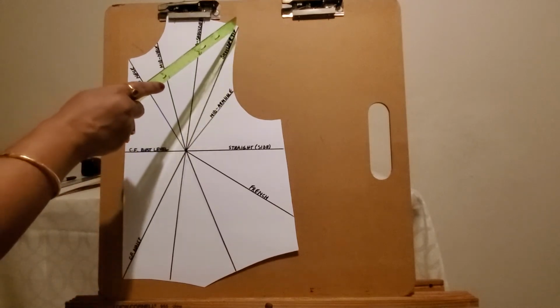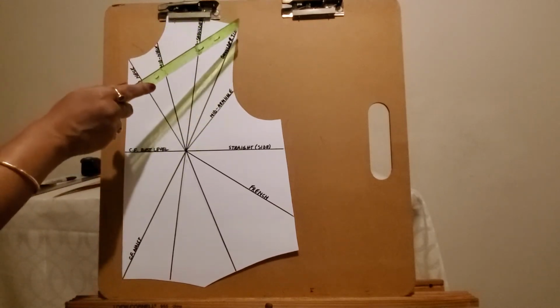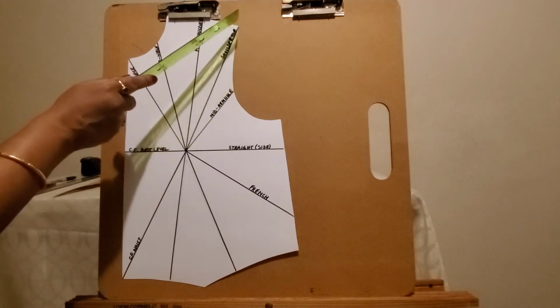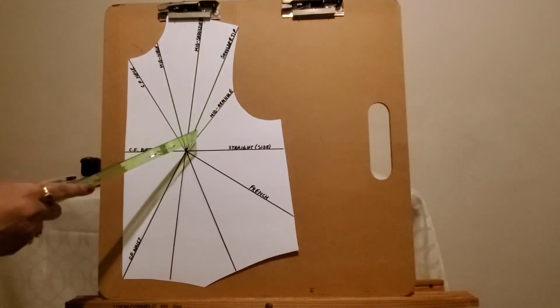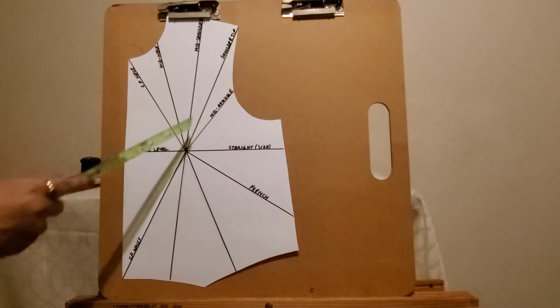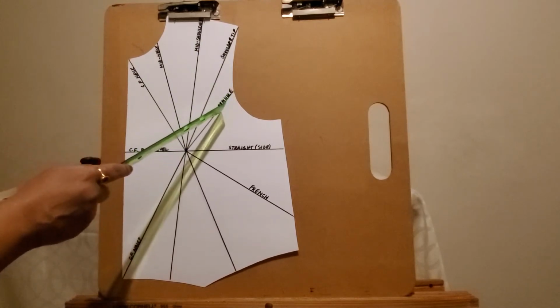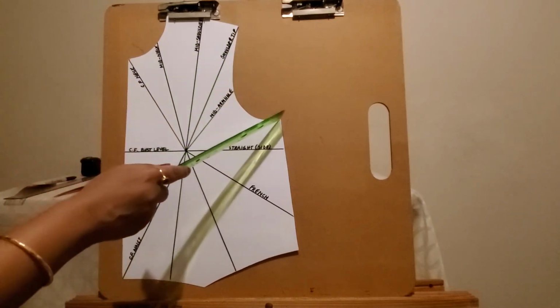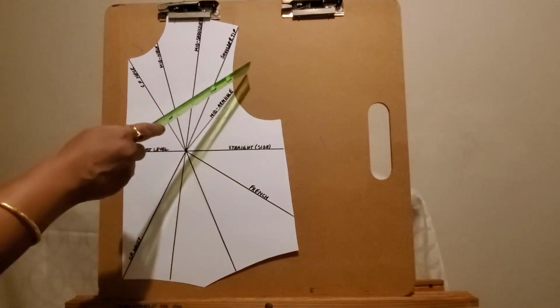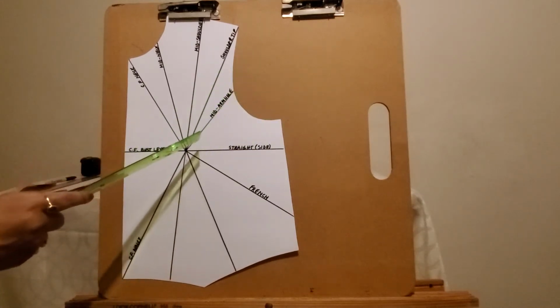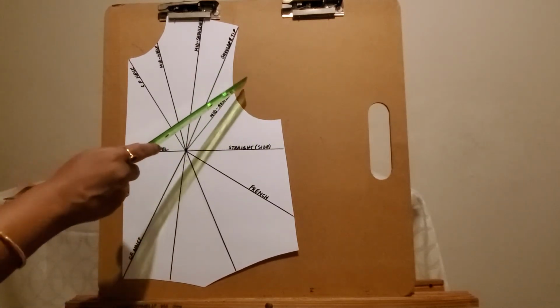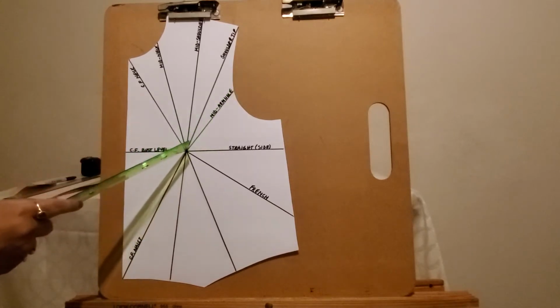For the shoulder tip dart, we are going to take the shoulder tip from up here down towards bust point to form the shoulder tip dart. And for the mid armhole dart, we are going to measure the armhole circumference, and then I'm going to take the mid of that measurement, and then we are going to draw the mid armhole dart.